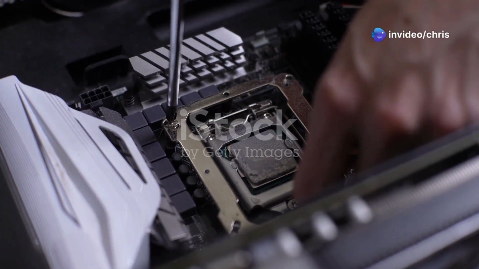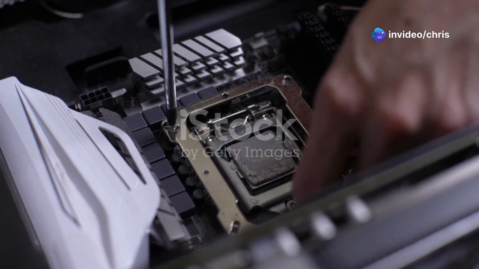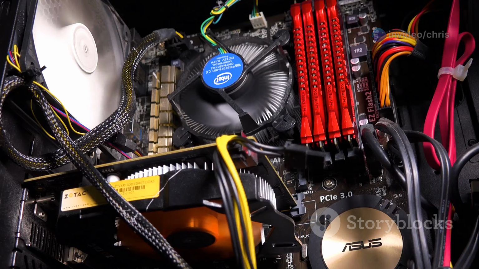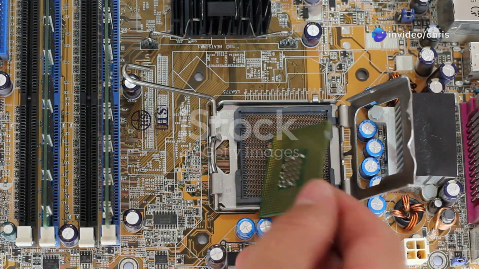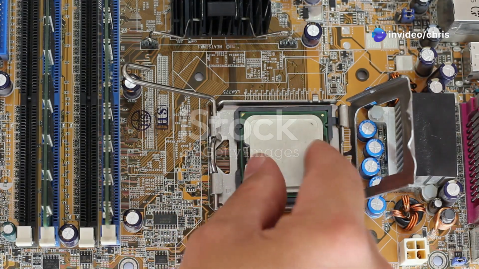To maximize CPU performance, achieving a balance between these factors is essential. For instance, a high clock speed CPU with insufficient RAM would be bottlenecked by the slow data transfer rates. Similarly, a powerful GPU would be underutilized if paired with a weak CPU.